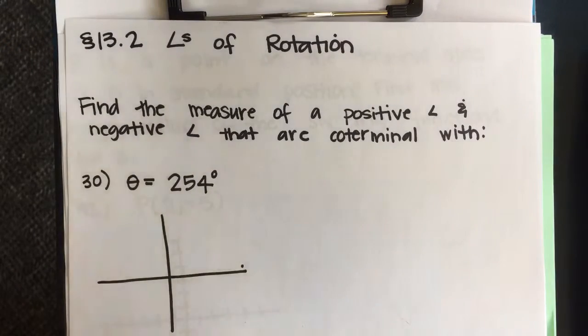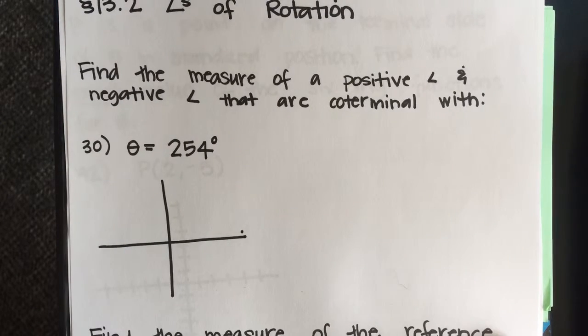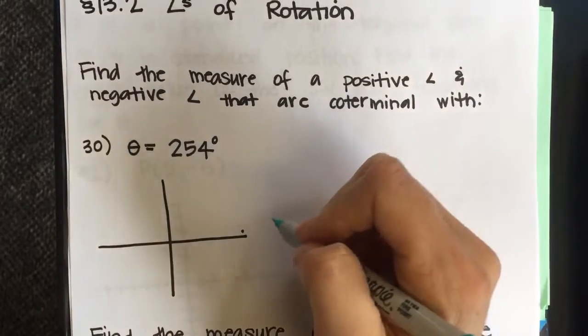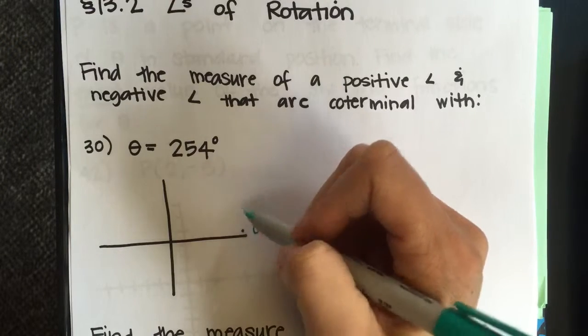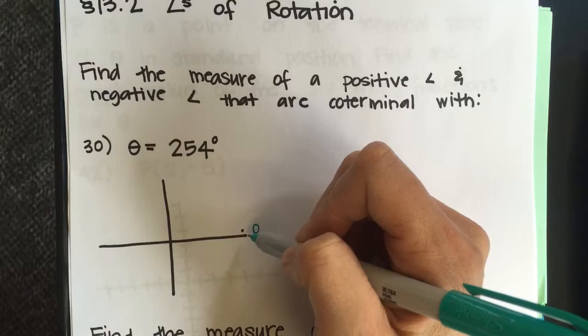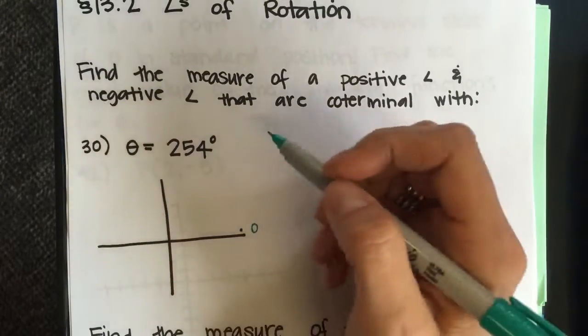254 degrees. So I'm going to begin by just sketching 254 degrees. It doesn't have to be exact, we're just trying to get an idea of where it would be. Over here we start with 0. It is positive, so anytime it's positive we're going to go up from the positive x-axis, and each time we go a quarter of the way around, that is 90 degrees.